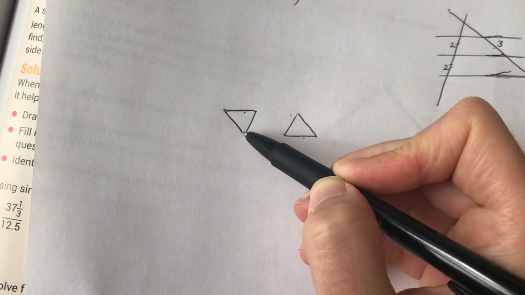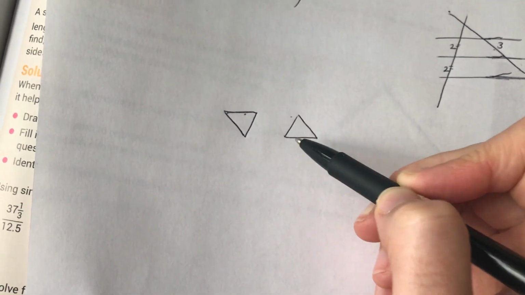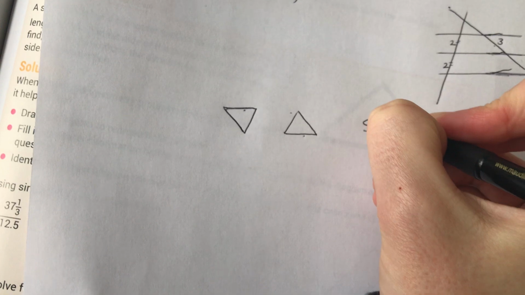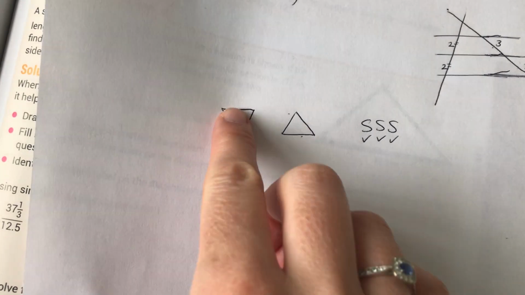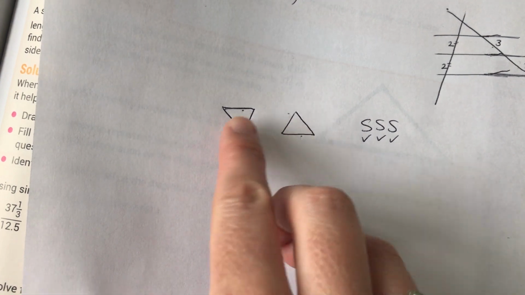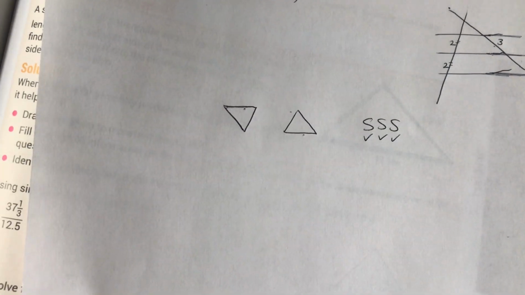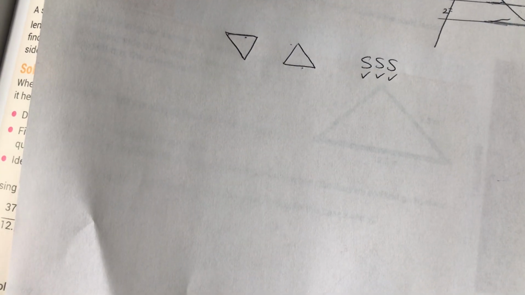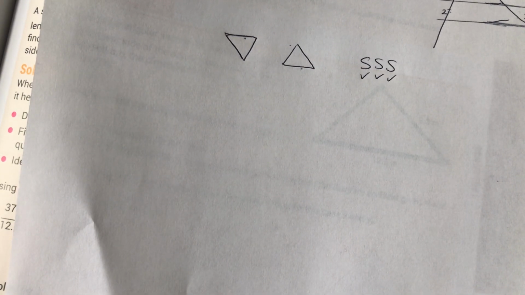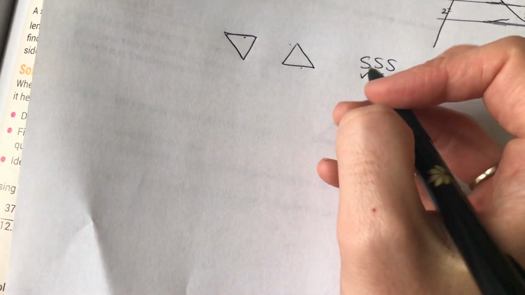And again, you just check all three sides. So you could check side, side, side, and if you can tick off that all three sides are the same, so you know this one is the same as this one, and this one is the same as this one, and this one is the same as this one, or whatever way it works, then you know they're congruent. So that's handy. And instead of calculating everything about the two triangles, you only have to calculate three things.